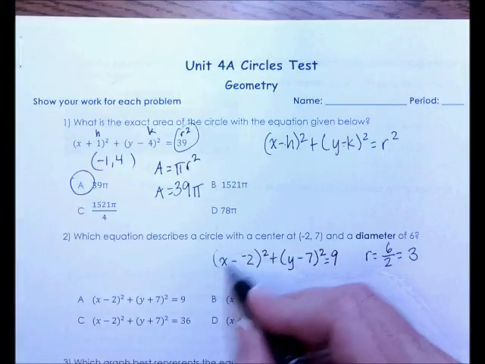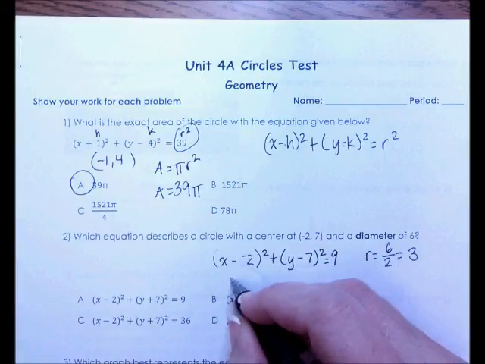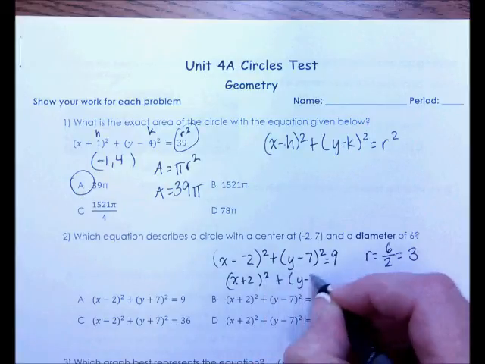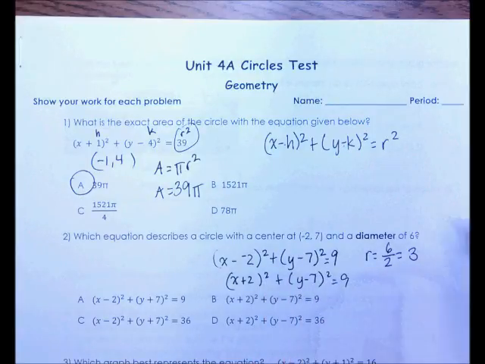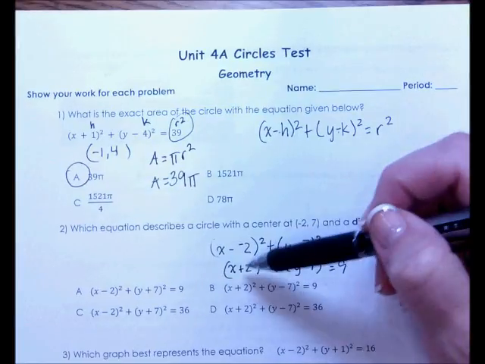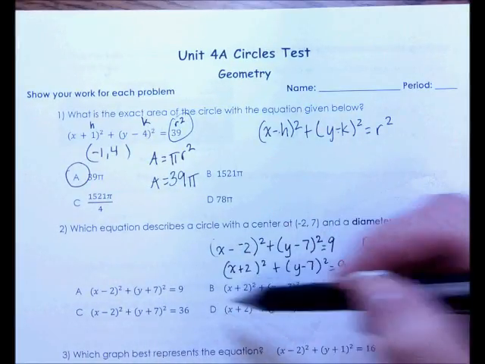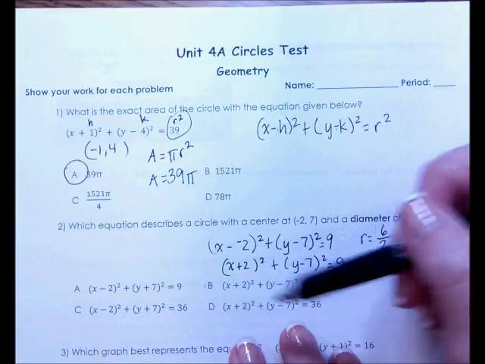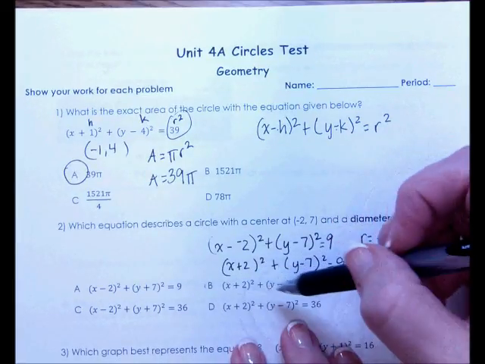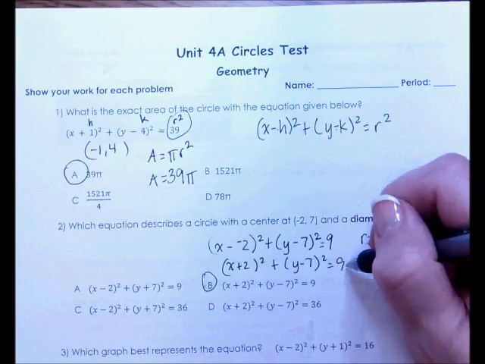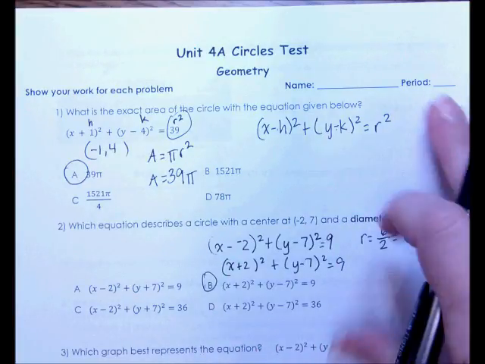And then I'm going to simplify this a little bit further because I am subtracting a negative, so it becomes (x + 2)² + (y - 7)² = 9. And that's where it comes from. It is the opposite of what your center is in the equation. So I know right off the bat that my choices for a correct equation are either going to be B or D, and the answer is B, because 3 squared is 9.